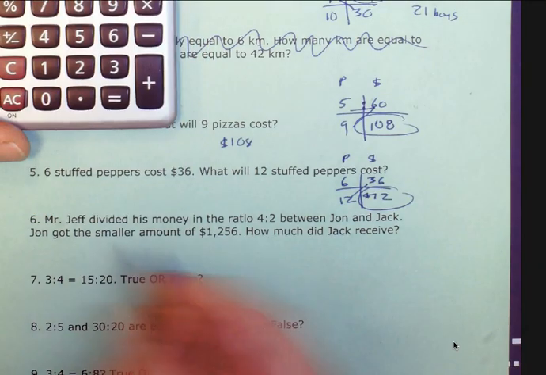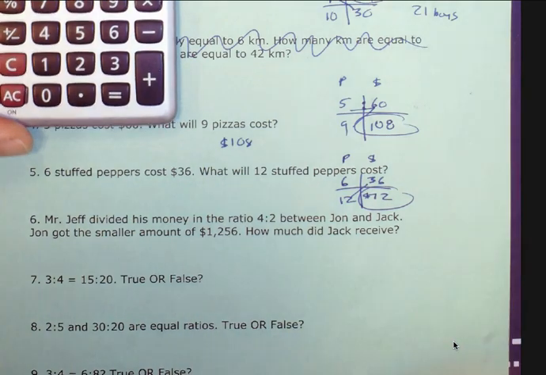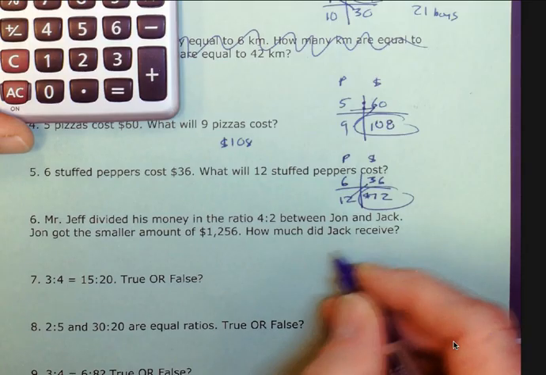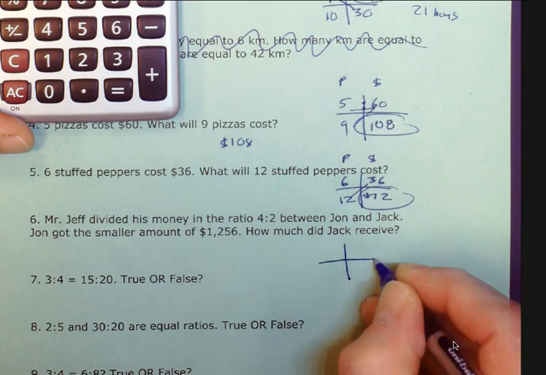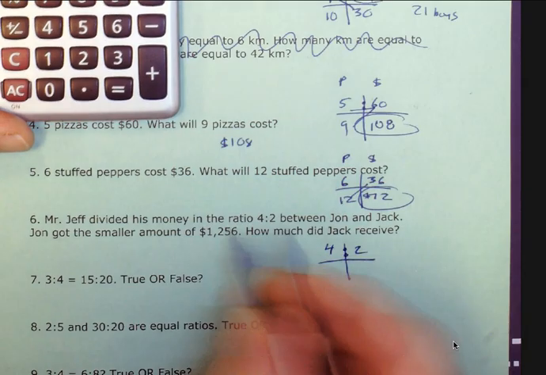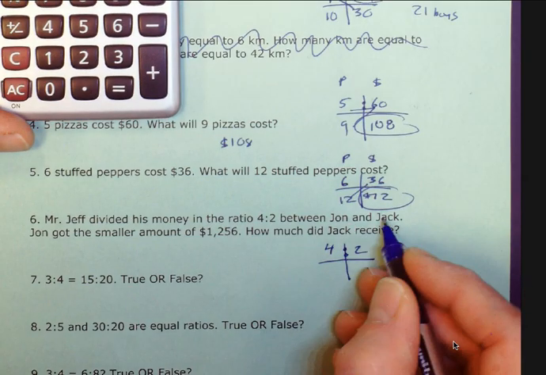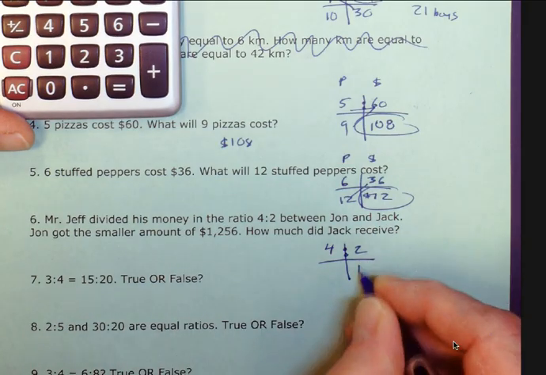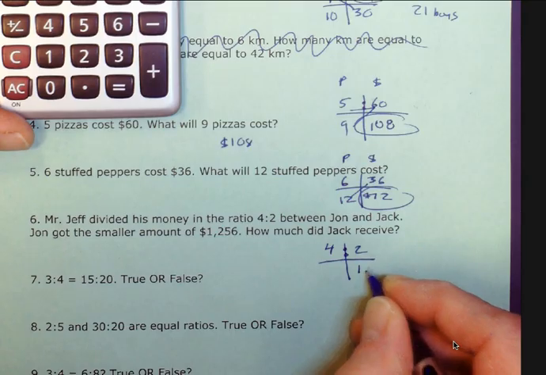Okay. Mr. Jeff divided his money into the ratio of 4 to 2 between John and Jack. John got the smaller amount. Let me see this. So it's going to be 4 to 2. And John and Jack, who got the smaller amount? John got the smaller amount of this. So this is going to be John's 1,256.